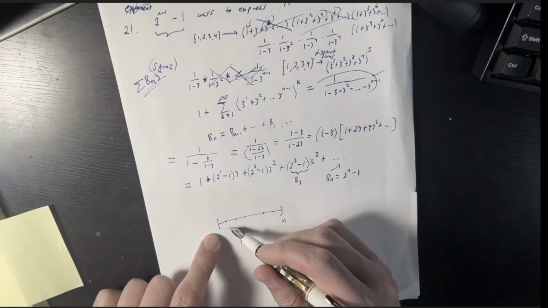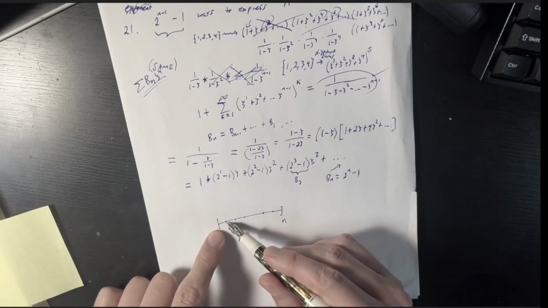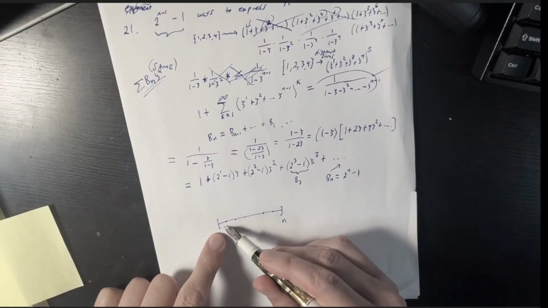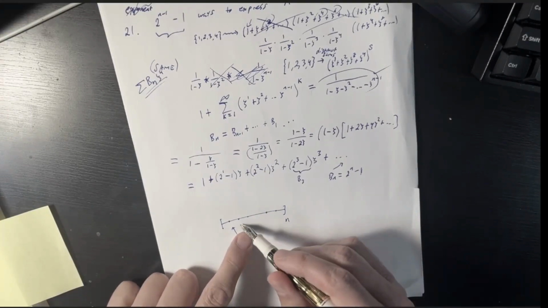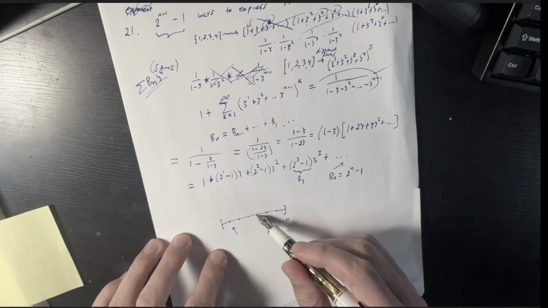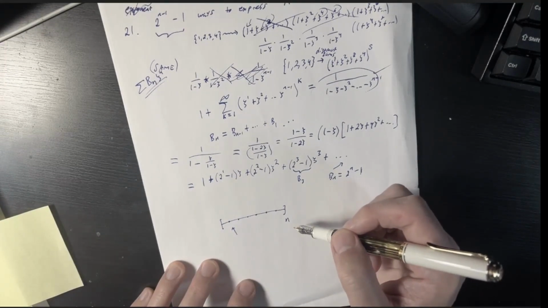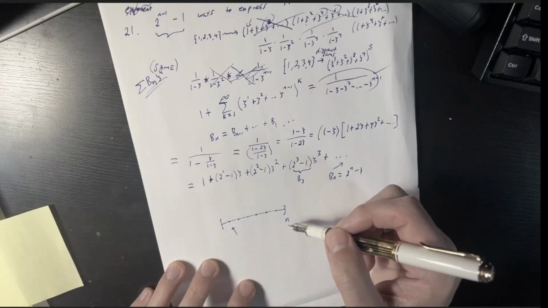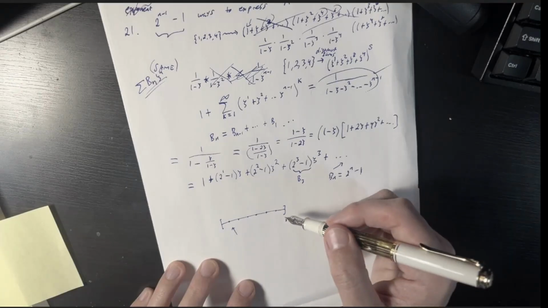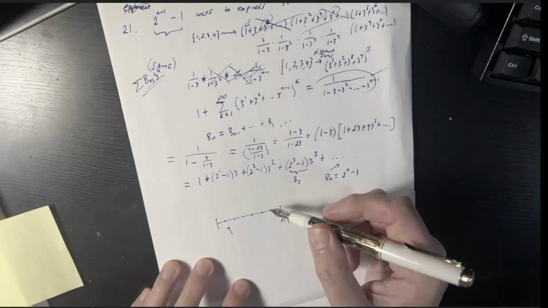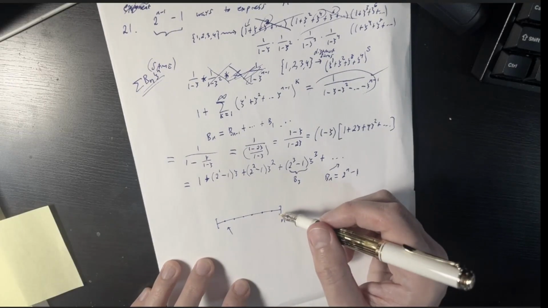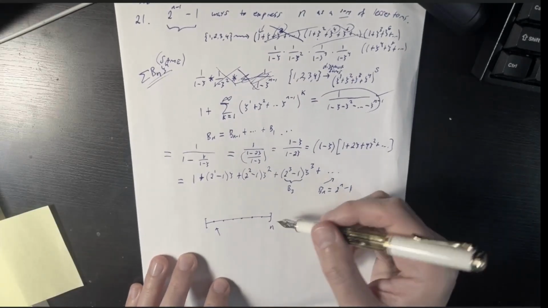It could be n of these lengths, or you could think of it as a length 2 plus a length n minus 2, or all sorts of combinations. Yeah, this is really simple.